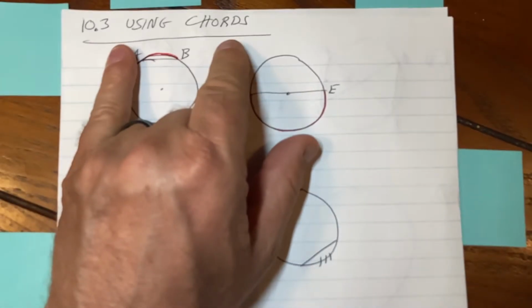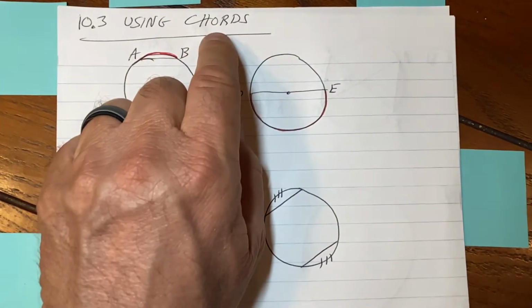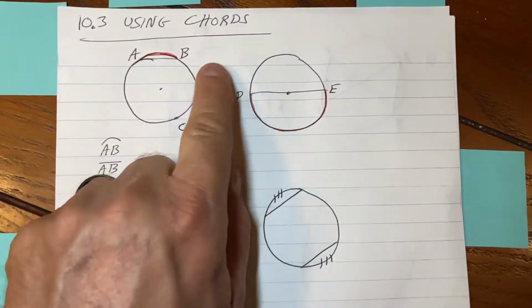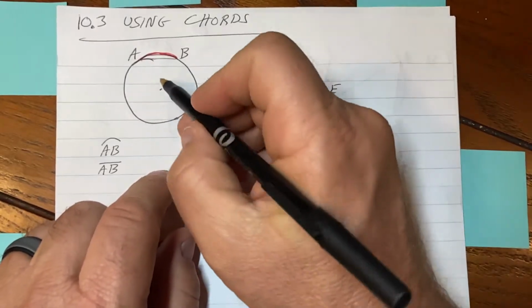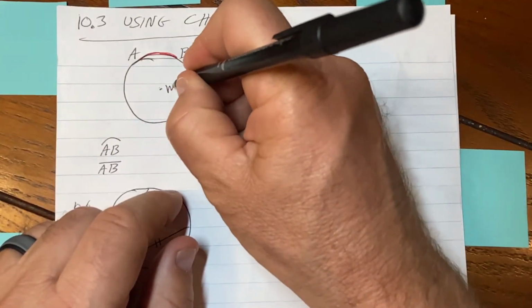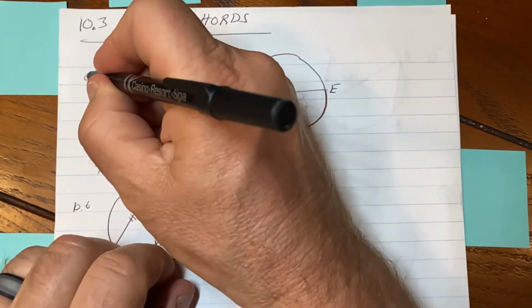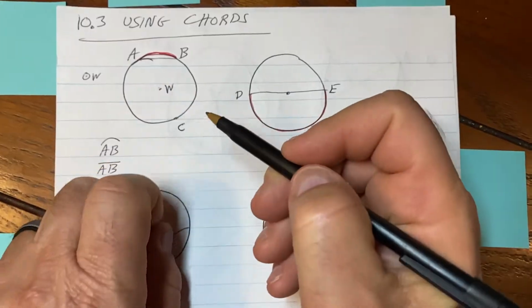Alrighty then, 10.3, using chords. It's not "chords," it's chords. It's pronounced chord. Using chords. So, remember that. Here's a circle. That point right there, let's call it W. This is circle W. That means that's the center.